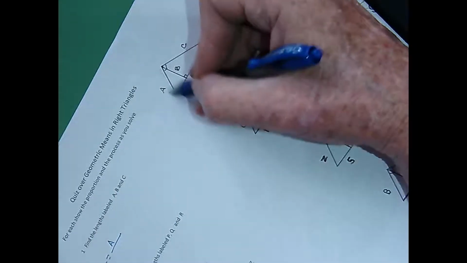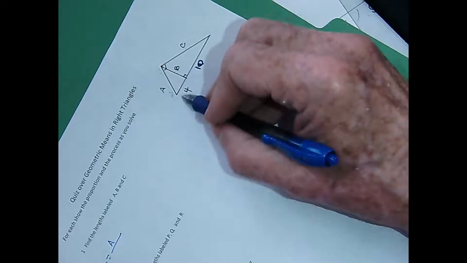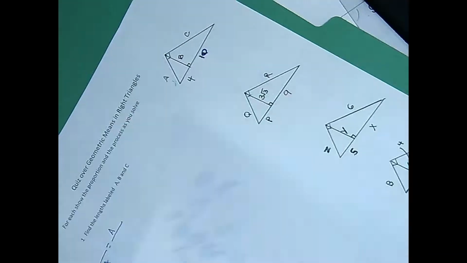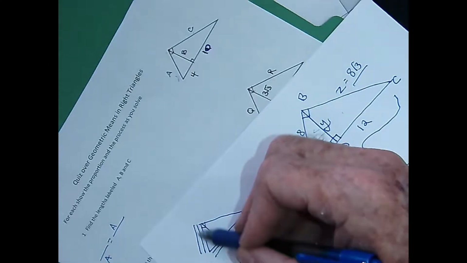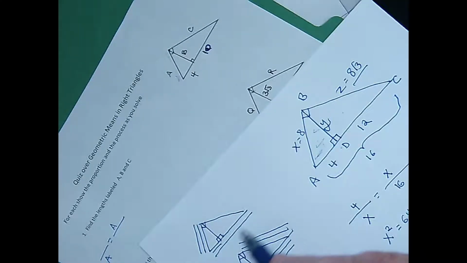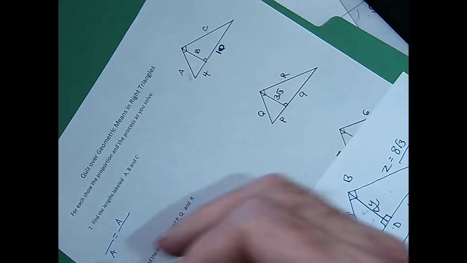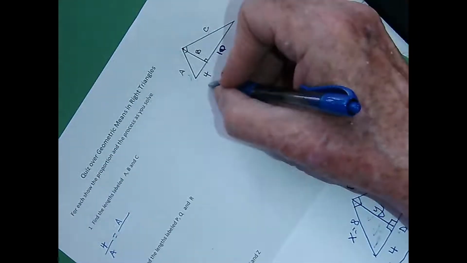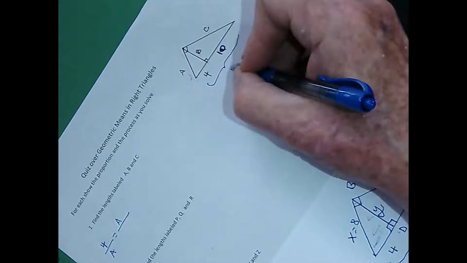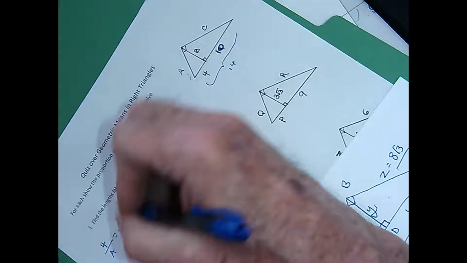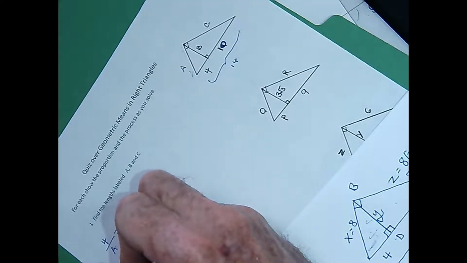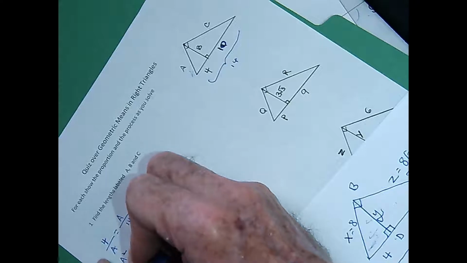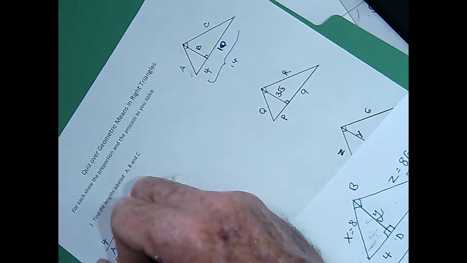This is a geometric mean, huh? Between its part of the hypotenuse and the whole hypotenuse. Maybe you want to keep that sketch handy, but isn't this length the geometric mean between its part of the hypotenuse and the whole hypotenuse? So that tells me that A is the geometric mean between 4 and the whole hypotenuse, 14, huh? 4 and 14. If we cross multiply there, A squared is equal to 4 times 14, I think that's 56. Take a square root of both sides.